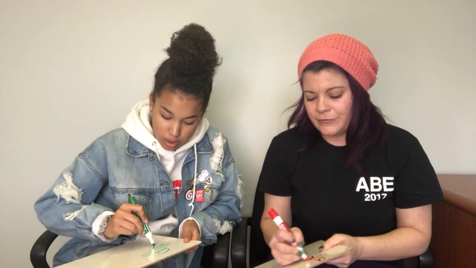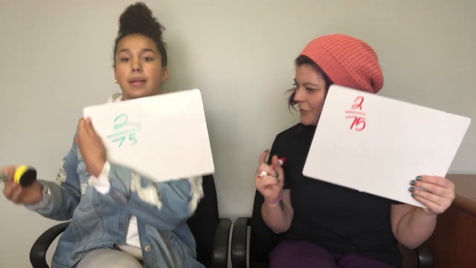So there's your ratio there. 2 tires cost $75. Sophia got it right, 75. Yeah, 2 over 75. And then it says how much will be for 4 tires.